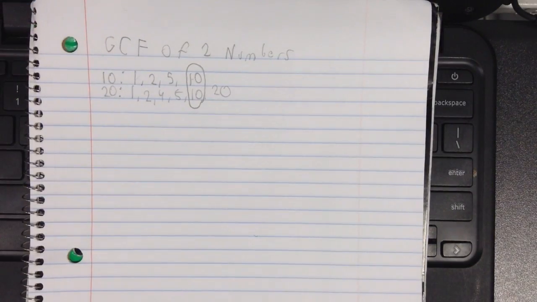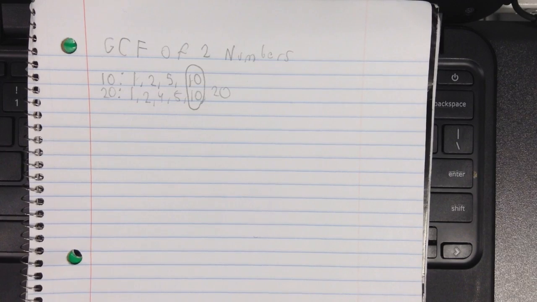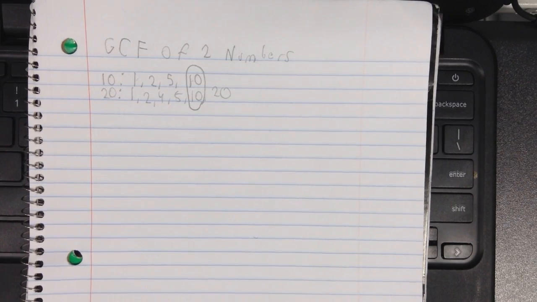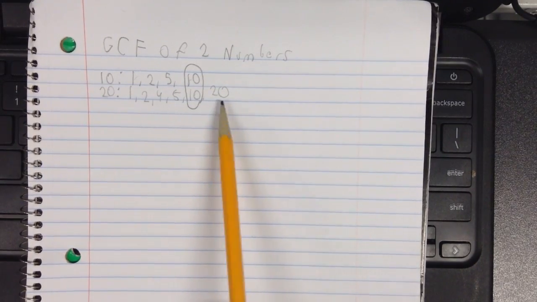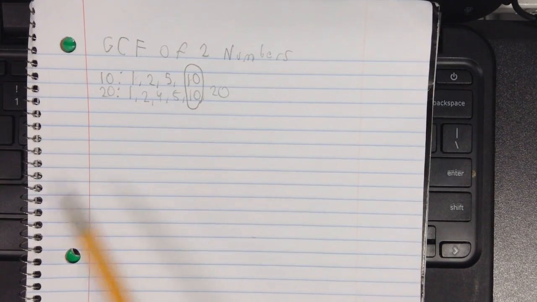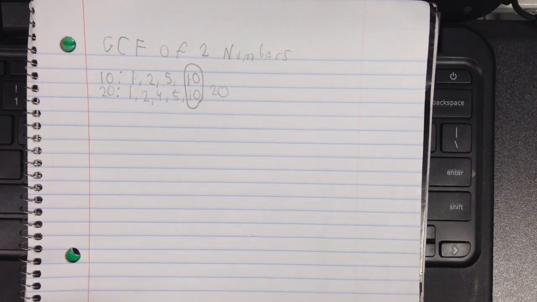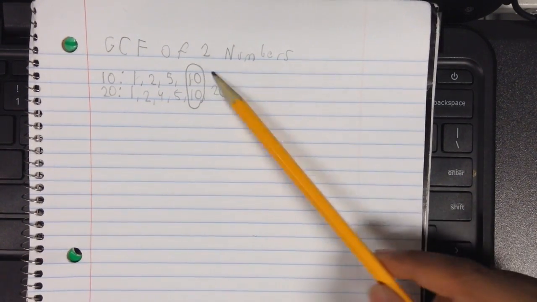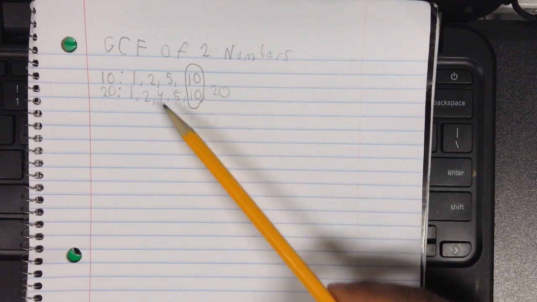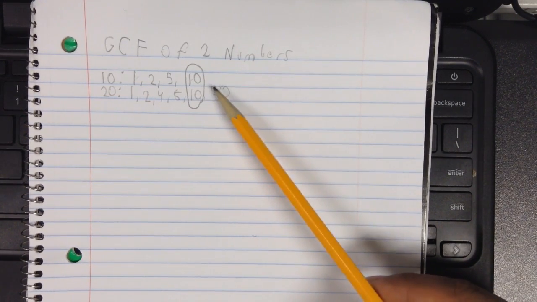The greatest common factor of two numbers is a number that divides both of them. To find the greatest common factor of the two numbers, list out each factor like such. The one that you are looking for is the one that appears last and is in common with both of these. So 10 would be your greatest common factor here.